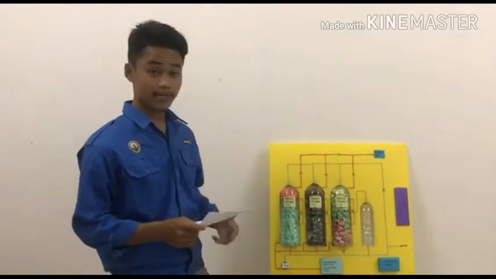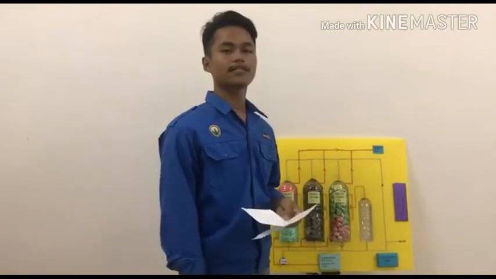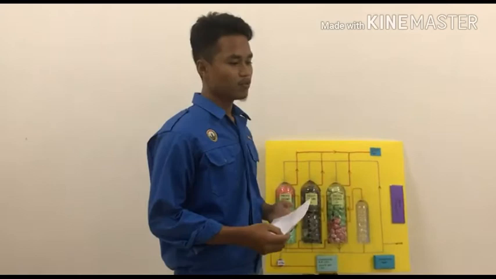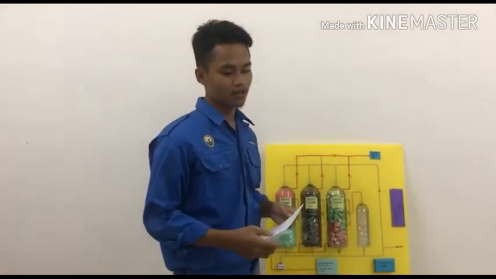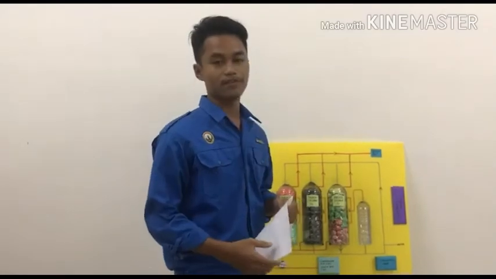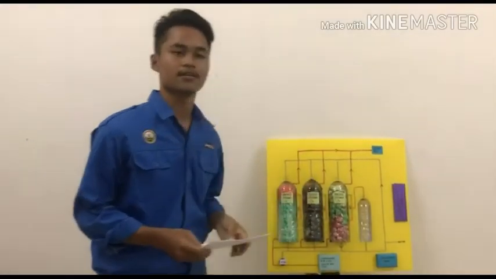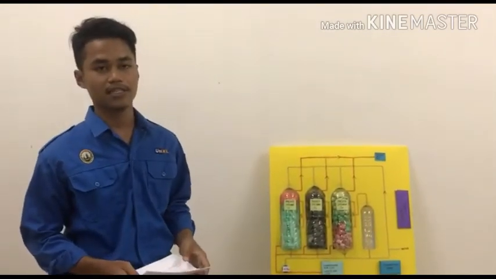Next, volatility. The solvent needs to be non-volatile because if it is volatile, it will be easily lost to the surroundings due to small differences in temperature. Next, the viscosity. Low viscosity will help to increase the absorption rate.